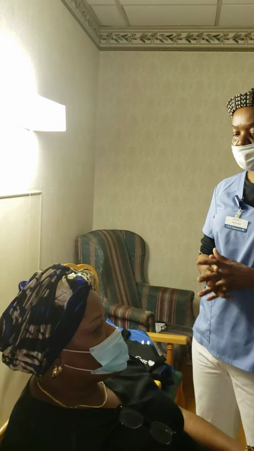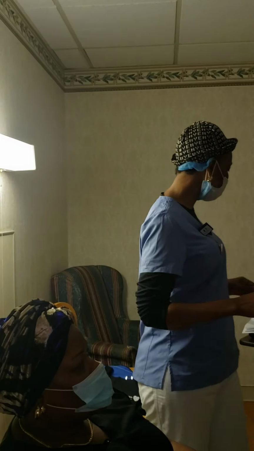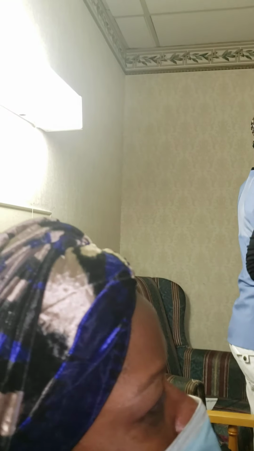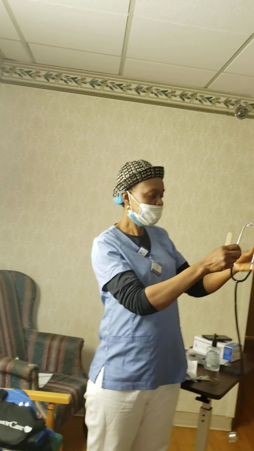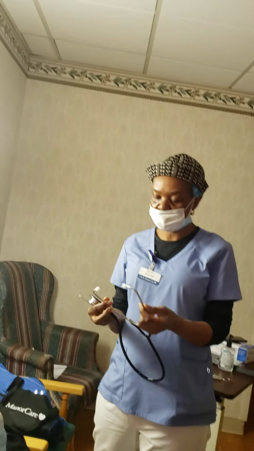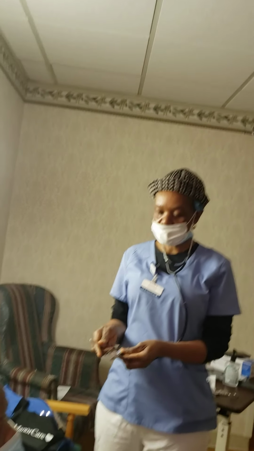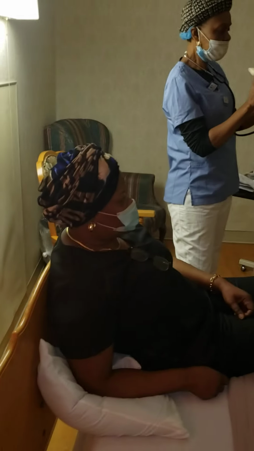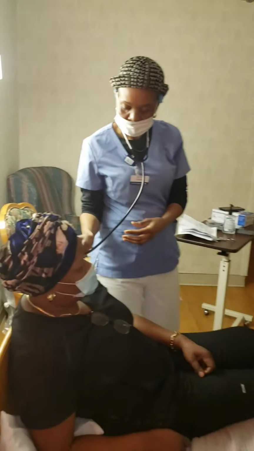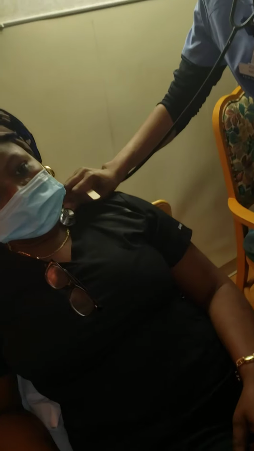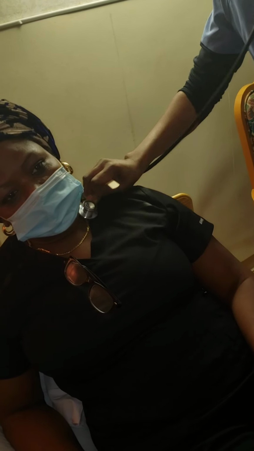Then the next step is to palpate. Where's my stethoscope? I'm going to palpate the carotid artery one by one. You should not do both together. This is an artery that is very important in emergencies. So using the diaphragm, you have to test for breathing. It's centered.